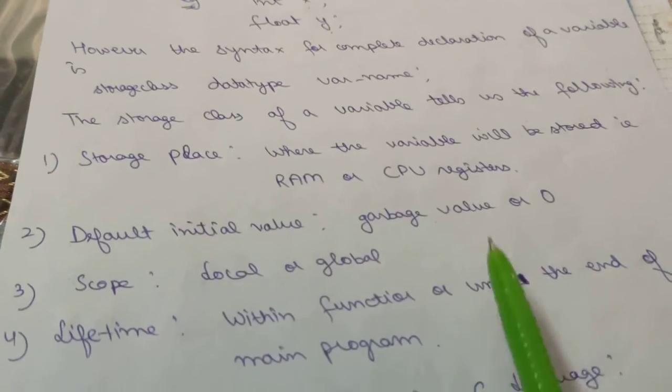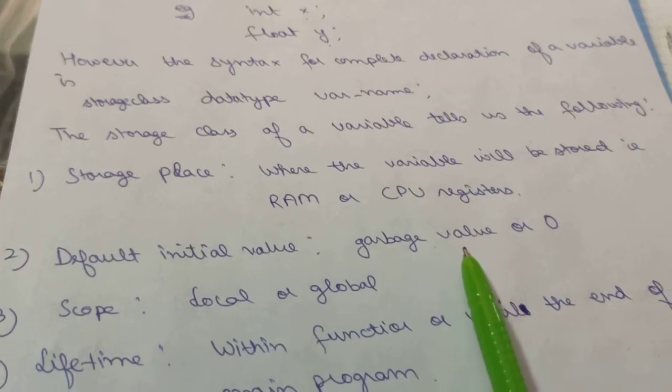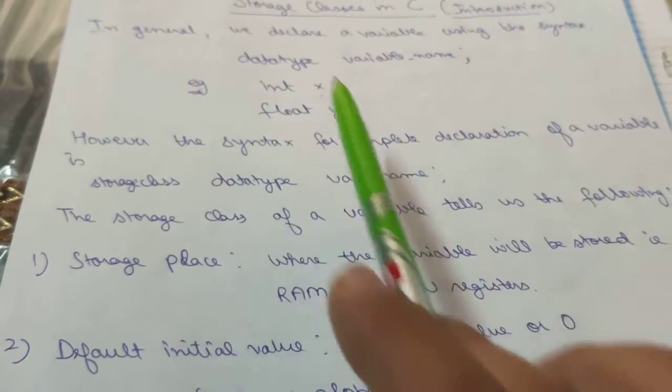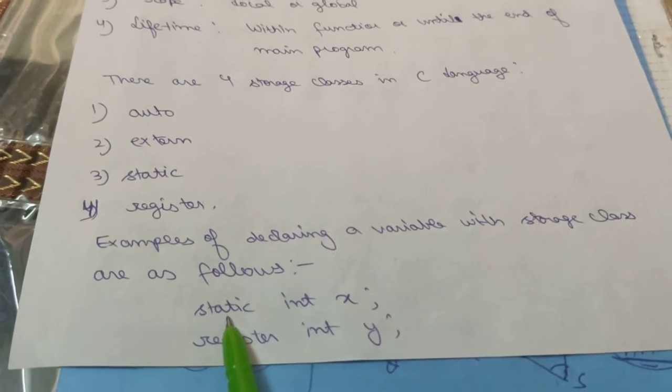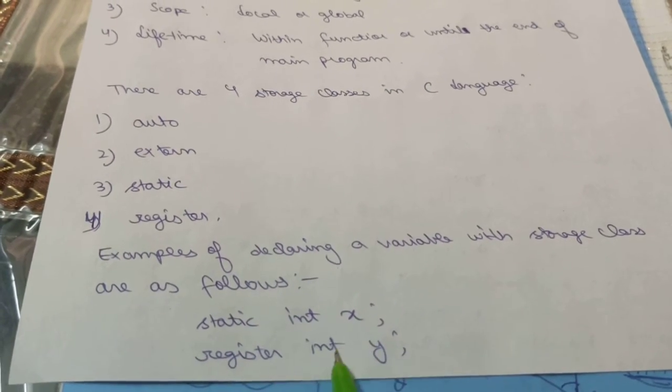So in order to achieve this particular task, we need to declare the variable not only along with data type but also along with the storage class. For example, static int x, register int y.